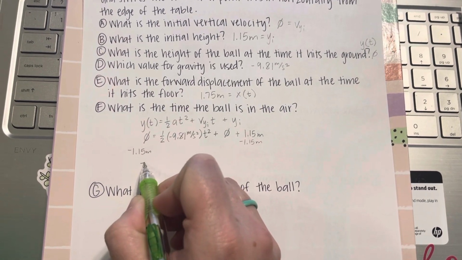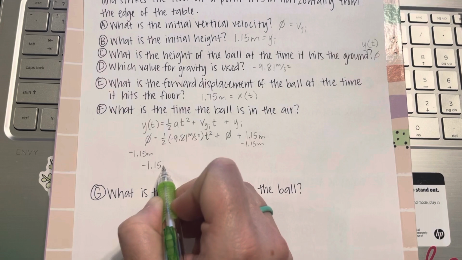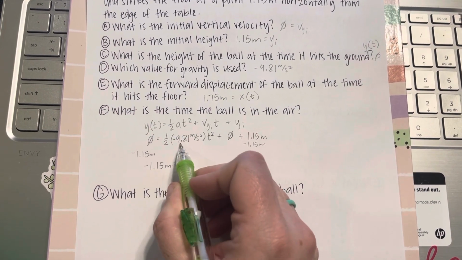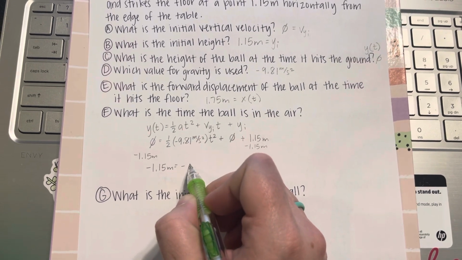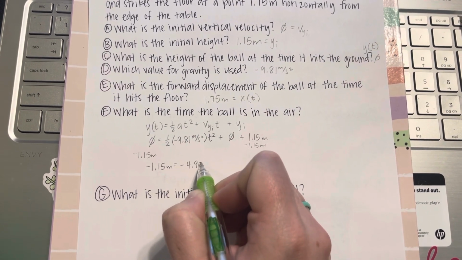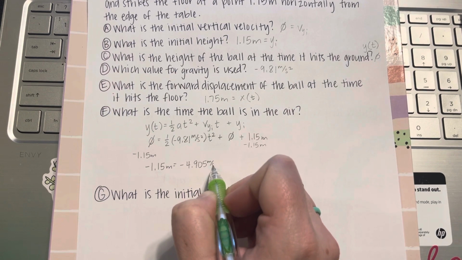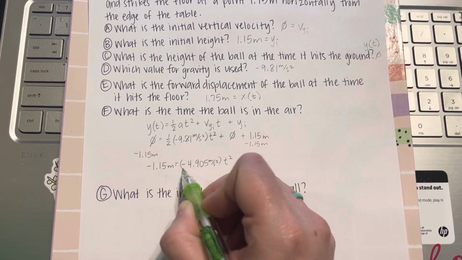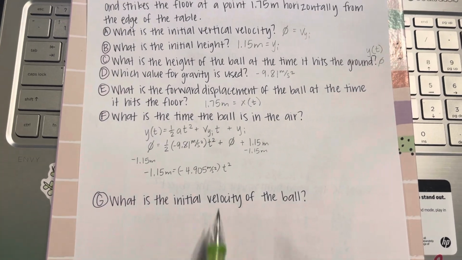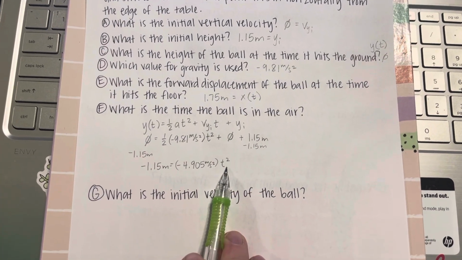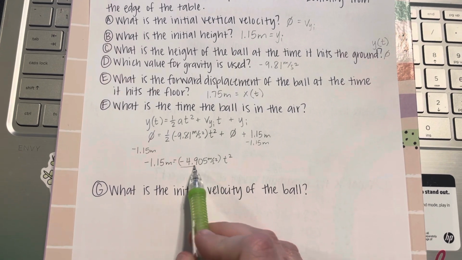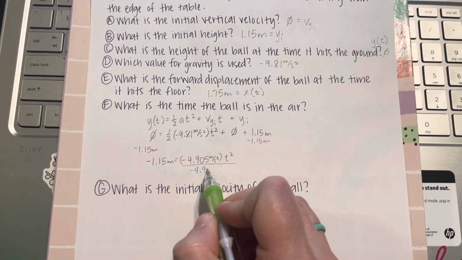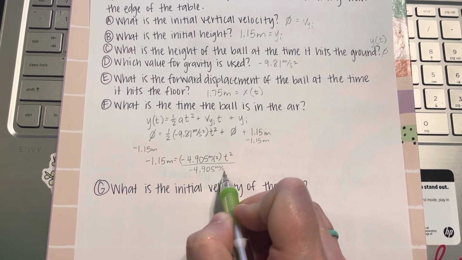I'm going to move this over to the left side by subtracting it. So now I have negative 1.15 meters equals, I'm going to go ahead and put that in the calculator here, negative 4.905 meters per second squared times t squared. Trying to get t squared by itself first, and then I can take the square root of that. So now I'm going to divide both sides by this number, negative 4.905 meters per second squared.